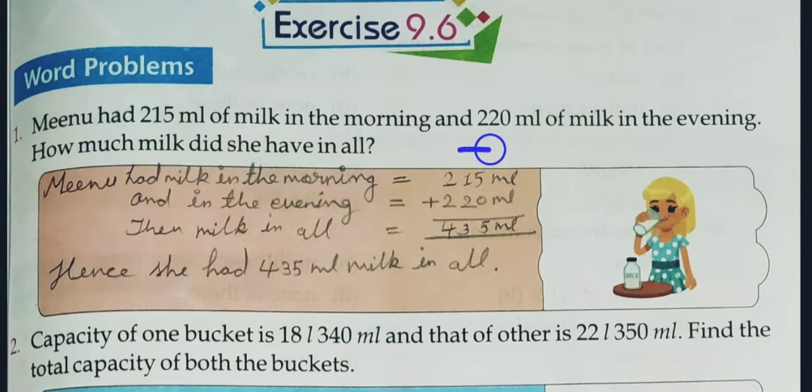Second data, 220 milliliter of milk in the evening. And in the evening, how much? 220 milliliter. This is the second step. Now the question is asking how much in all. So you have to write here milk in all, put the sign of plus and then add. You can see here I wrote milliliter as it is.